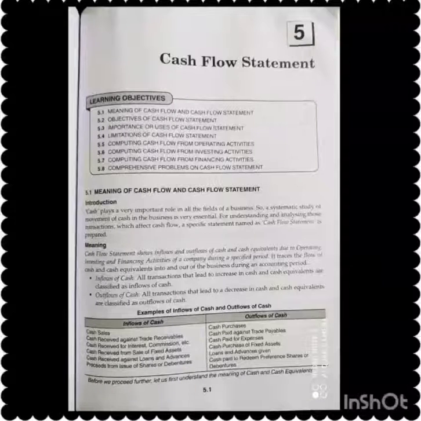Again I am repeating, issue of shares, equity shares and preference shares, long term loans taken and debentures issued. In the same way, the ways in which the firm can spend its money over financing activity are debenture redemption, payment of preference shares and long term loans paid.